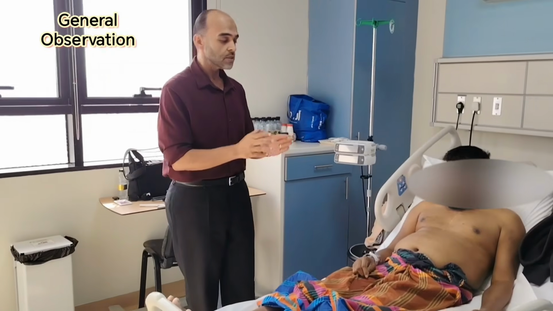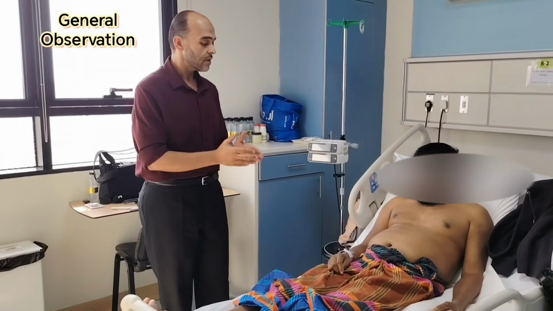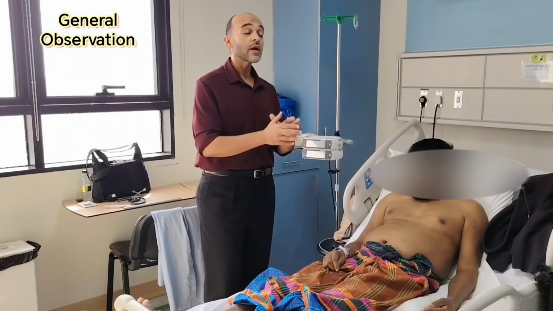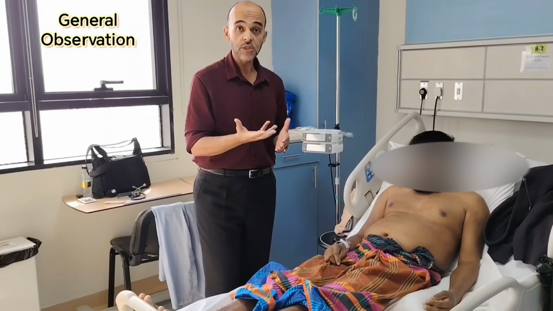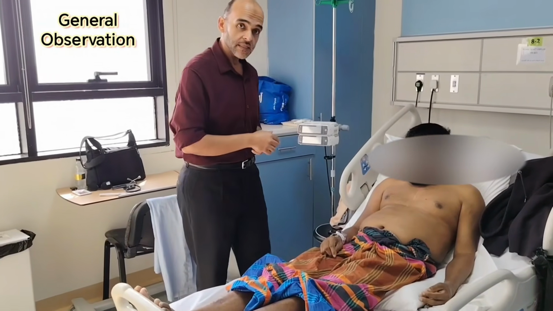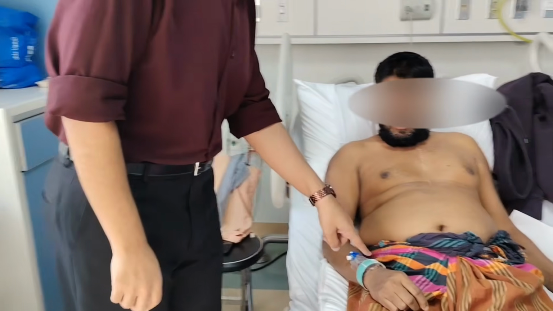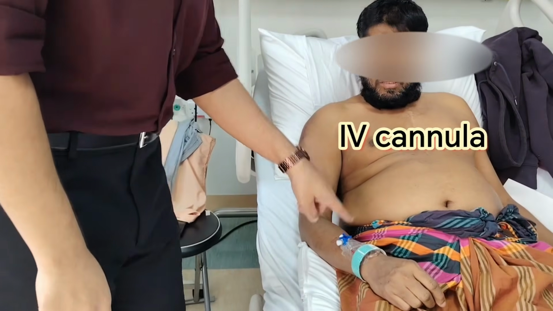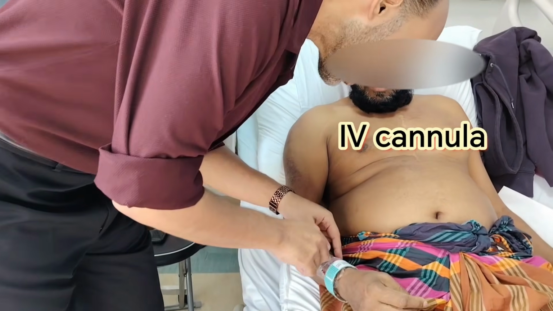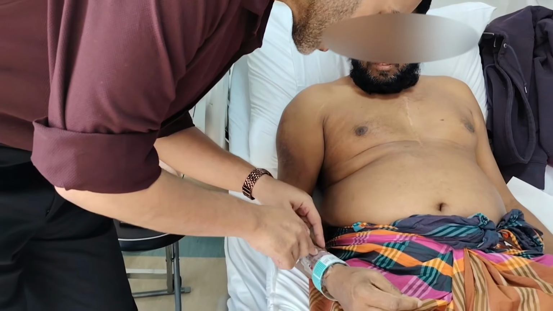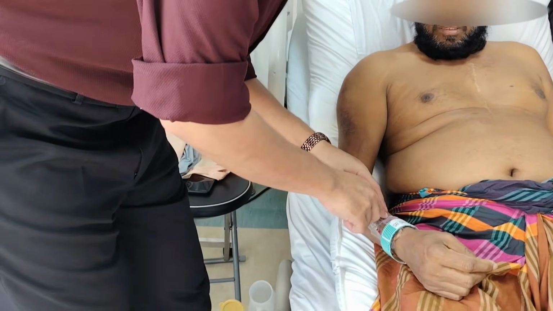You need to see if the patient is connected to any oxygen cylinder, or any kind of, for example, oxygen devices. However, what I can see in here, that the patient has got a right forearm cannula and it looks okay with no features of erythema around it.